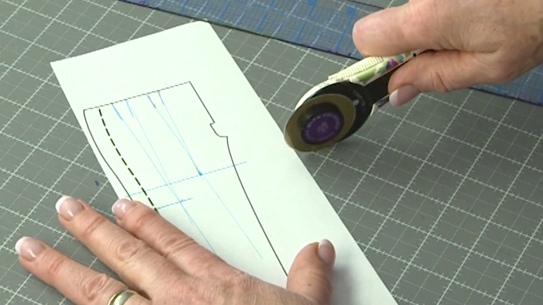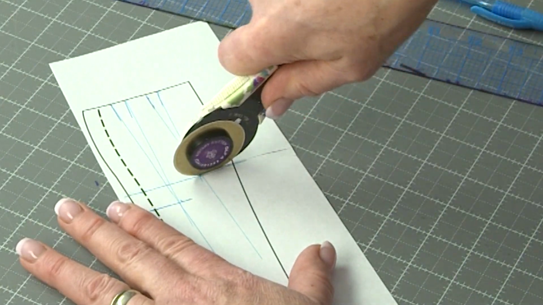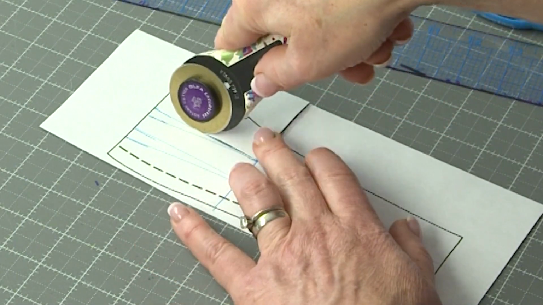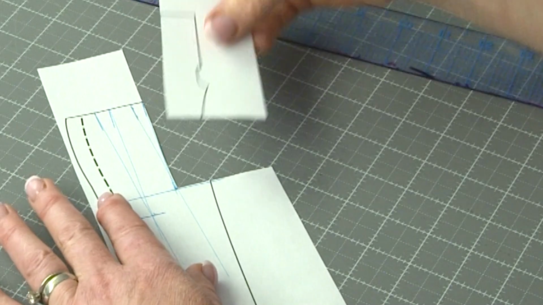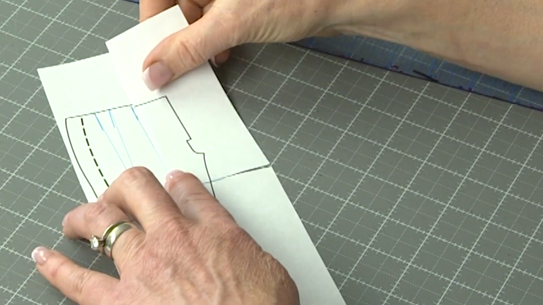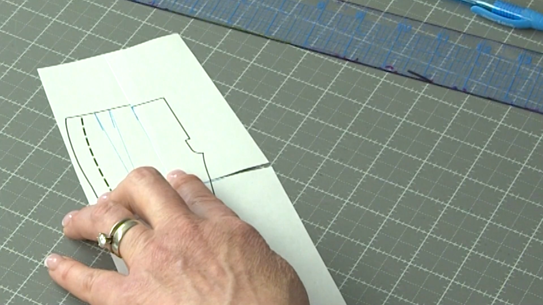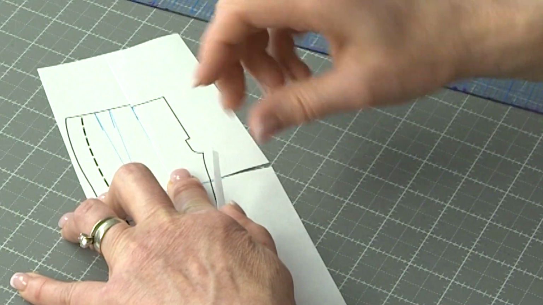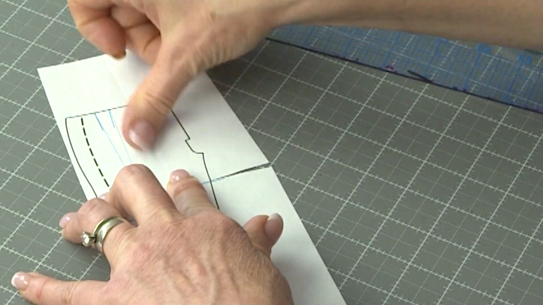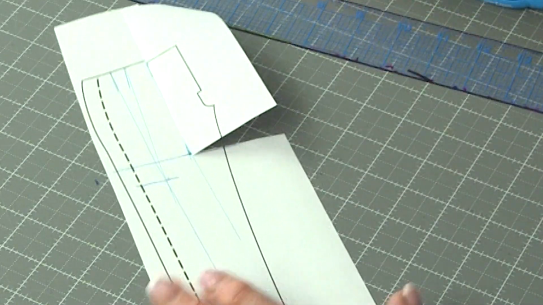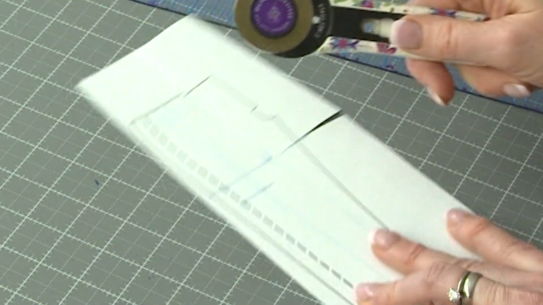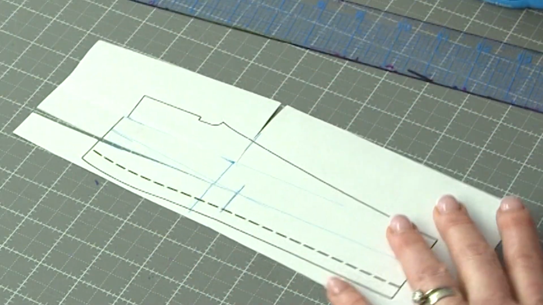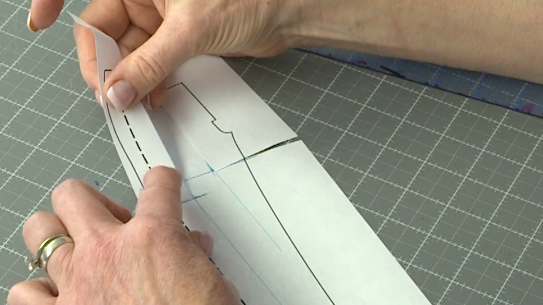What I'm going to do is I'm going to cut this off here, and I'm going to cut along one of these pleat lines, and I'm just going to push that in like this. So you can see what I'm doing is I'm getting rid of that first pleat. And then this one's lower, so we'll cut down to here and cut on one of the pleat lines and then close that one.